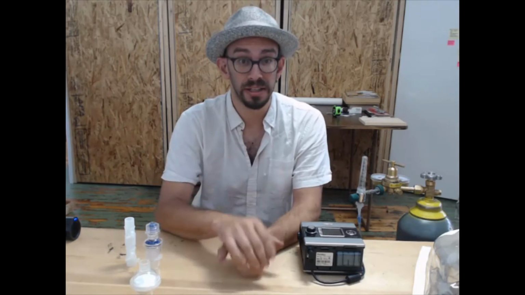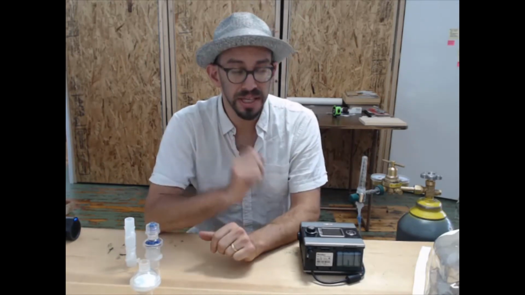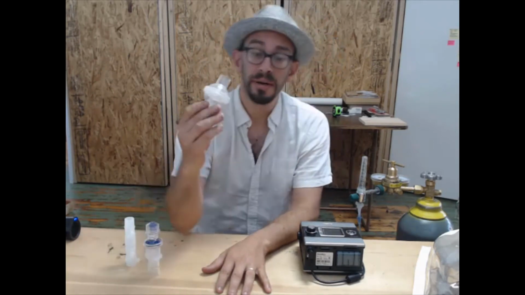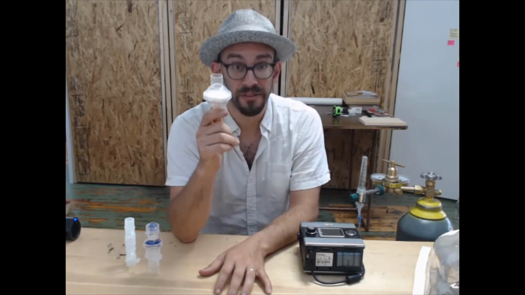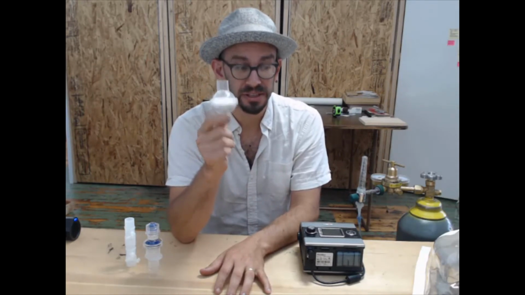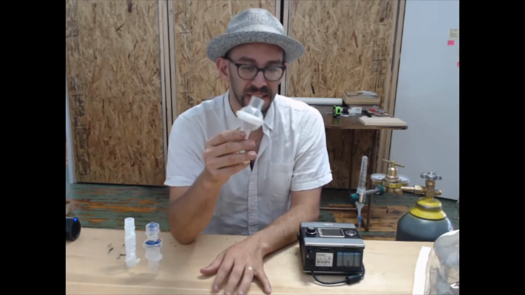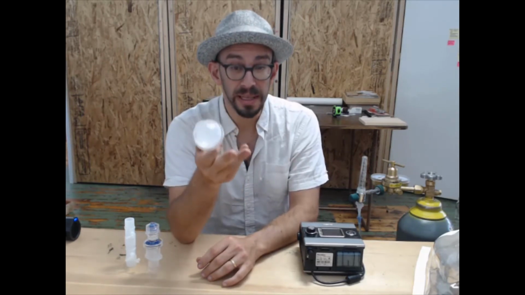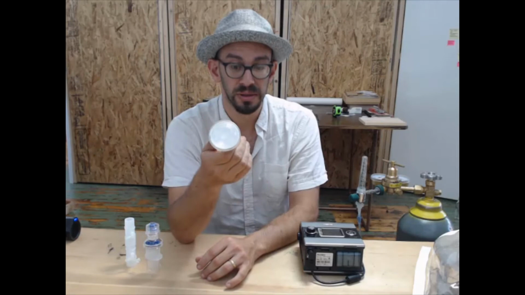I want to talk for a sec about the parts that aren't included in the circuit. There's two key things that you'll need a supply of in your hospital. One is the 22 millimeter filters. So these are the only disposable part of the circuit. These are important. This is the barrier that keeps your healthcare workers from being exposed to a virus.